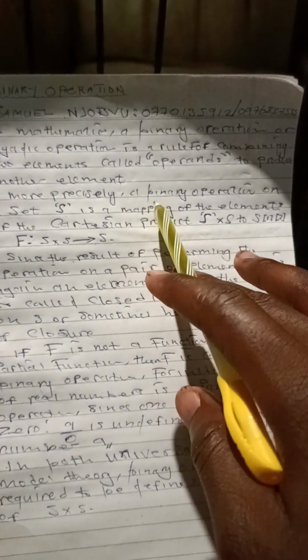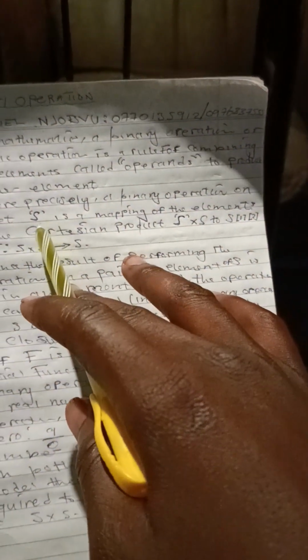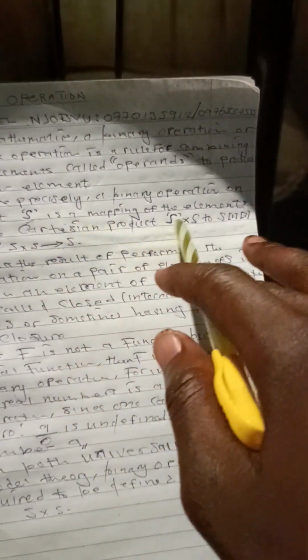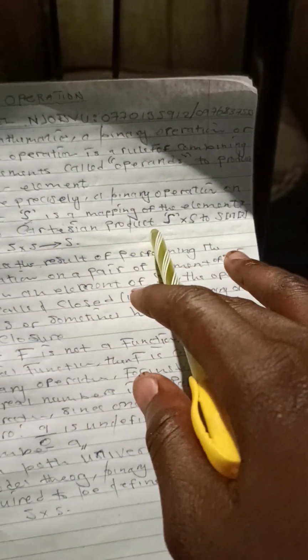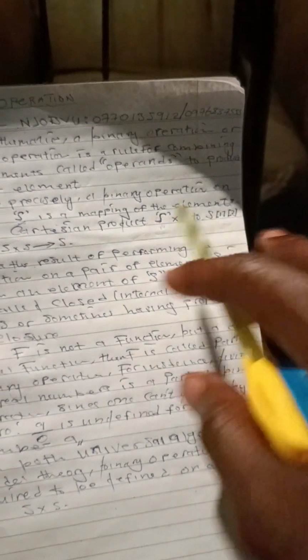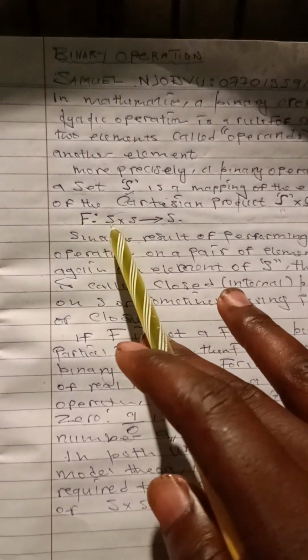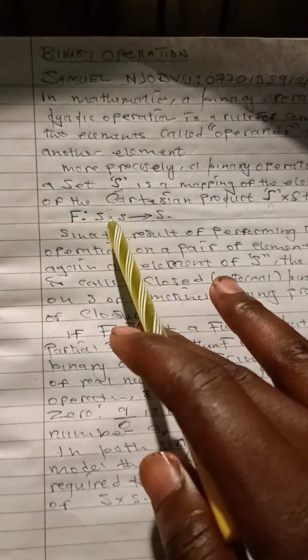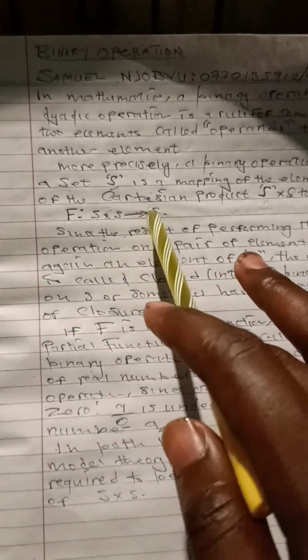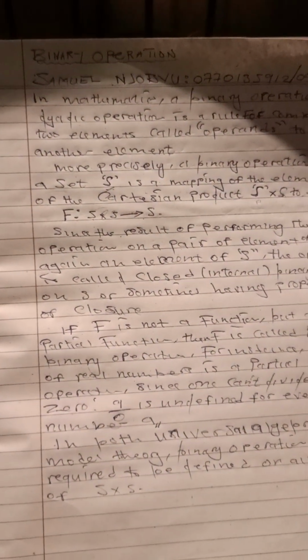More precisely, as I've already alluded to, a binary operation on a set S is a mapping of the elements of the Cartesian product S by S to S. If you have a function f such that S multiplied by S gives S, this is what we call the mapping.